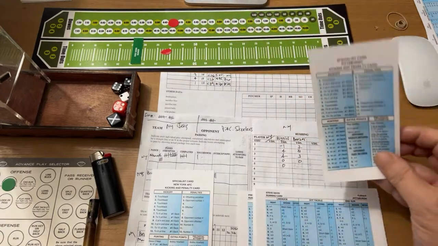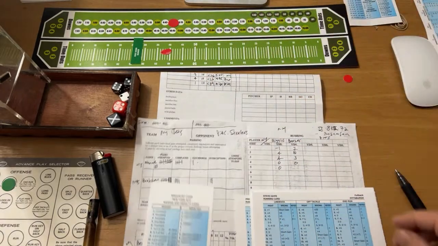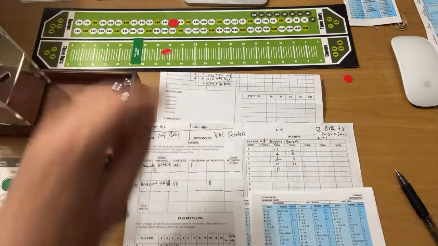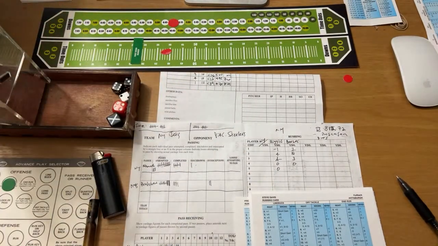And remember, it's practice, so it's first down and 7. Yeah, thank you, Ron, you're my buddy. It's 1st and 7.